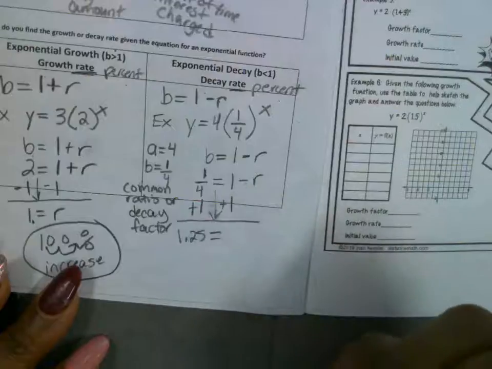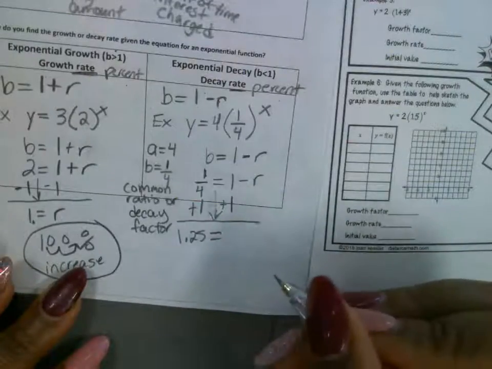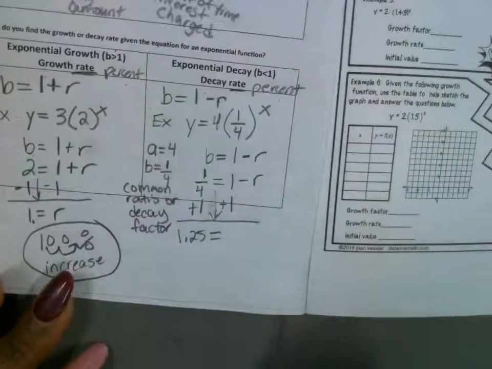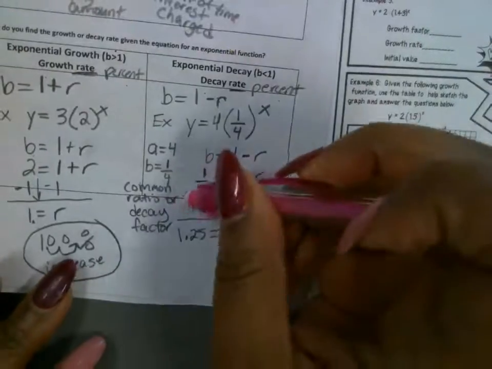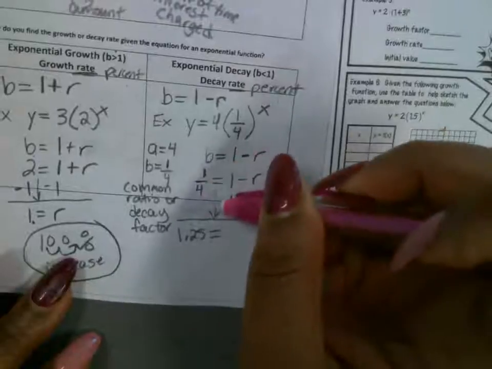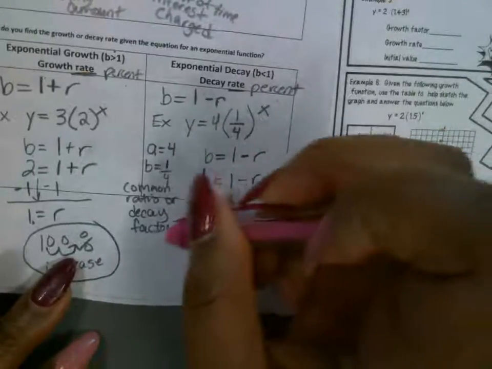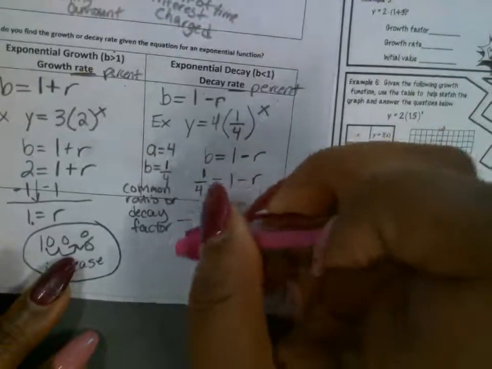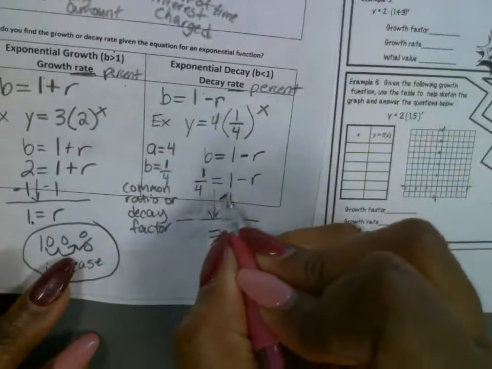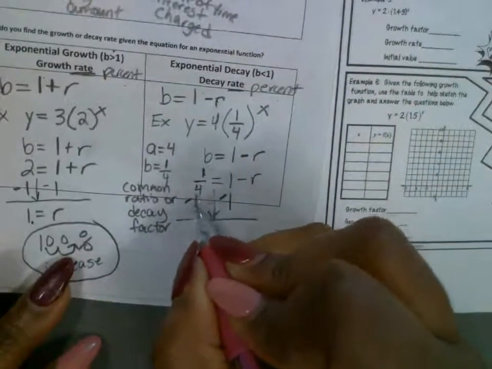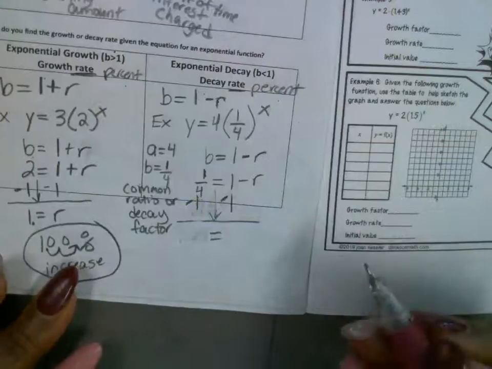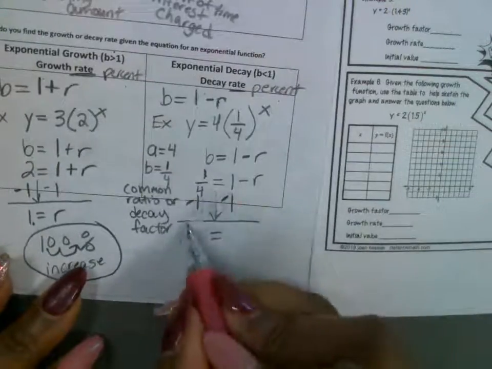Wait, did I answer right? Oh, we subtract. Why did we add? I don't know why we add. So let's subtract. What does that give us?